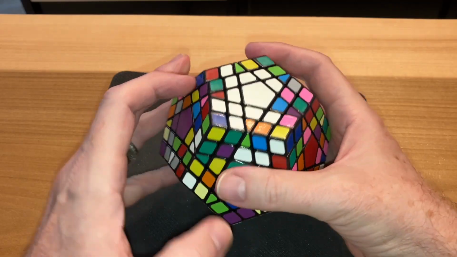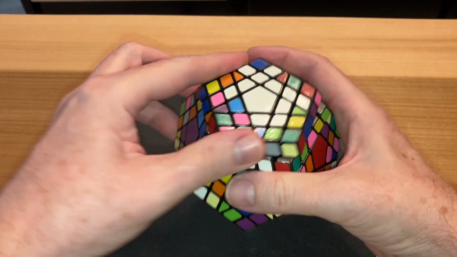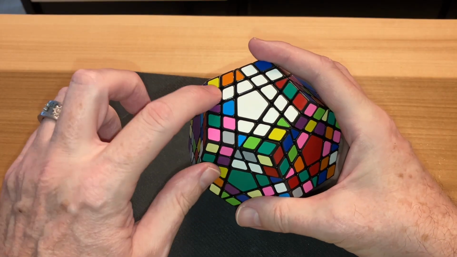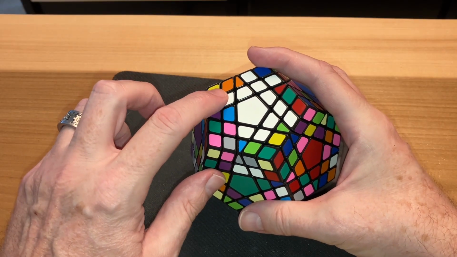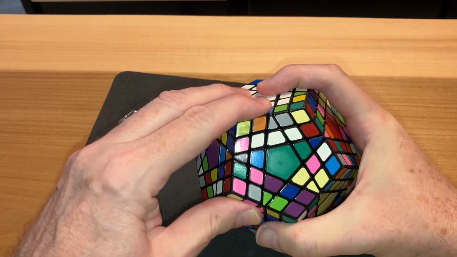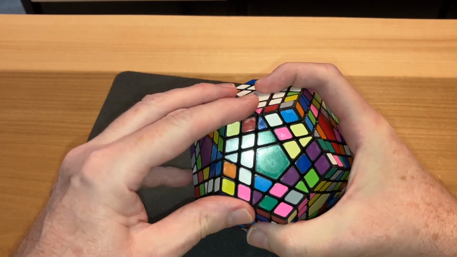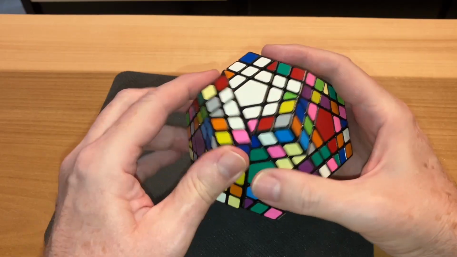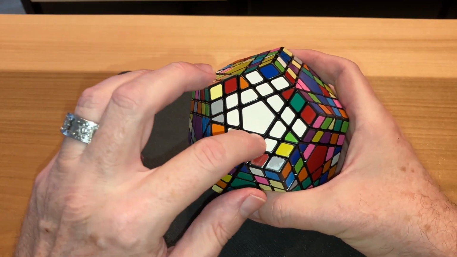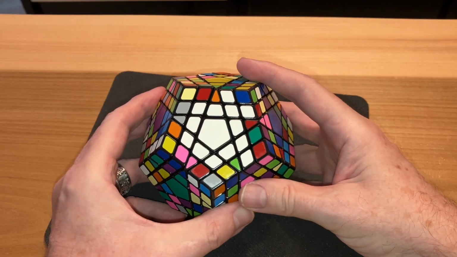like this. We're then going to rotate the face we're working on, which in this case is white. So this way we have it like this, where we have this piece here sticking out like this. And what we're going to be doing is bringing it down like so. Rotate this like this and bring that back up. And the white center is now built.